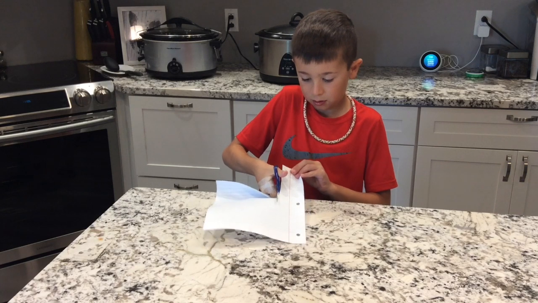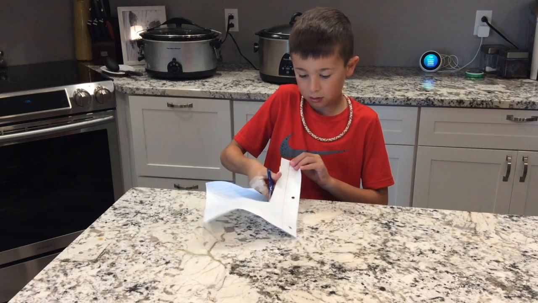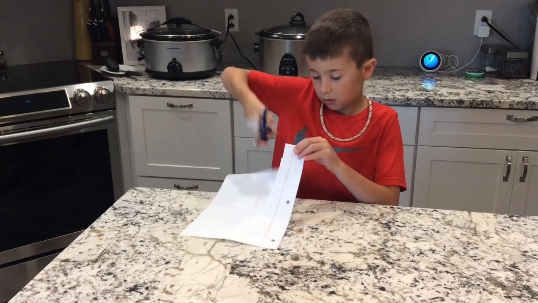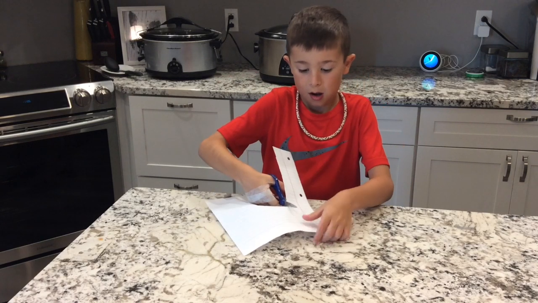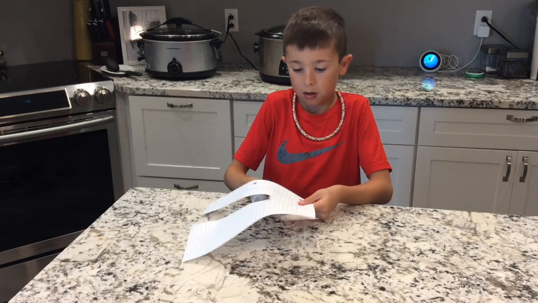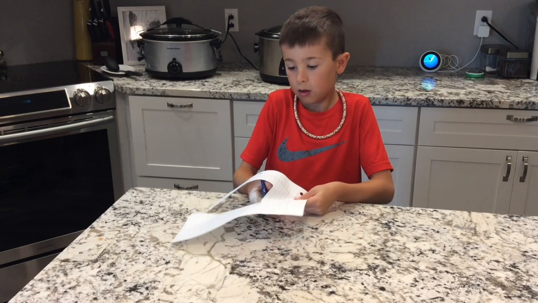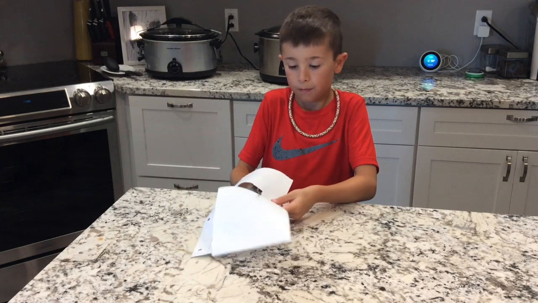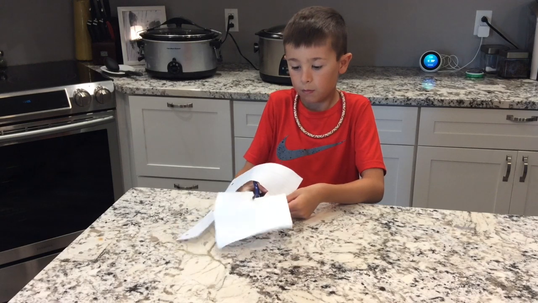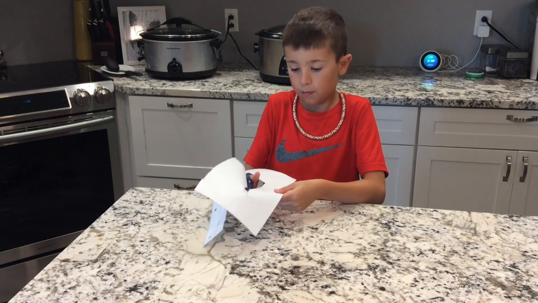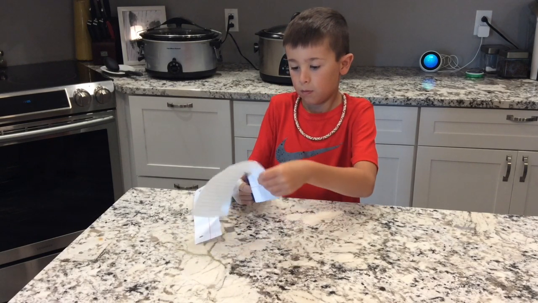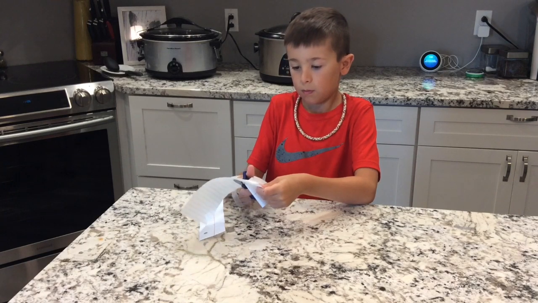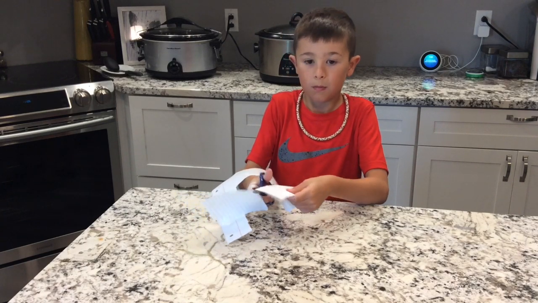As he is cutting, ask yourself, is the paper still paper? You should have answered yes to this question. Just because the paper is a different shape and a different size doesn't change the fact that it is still paper. Since we didn't change the substance, this makes this experiment an example of a physical change.